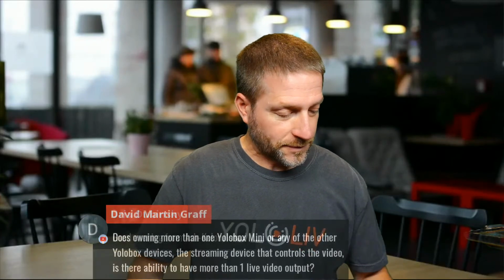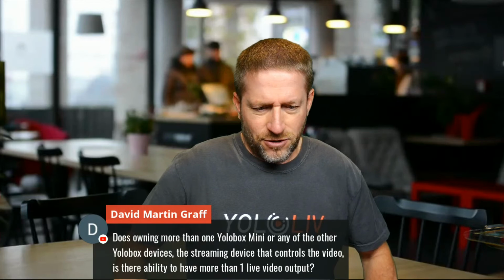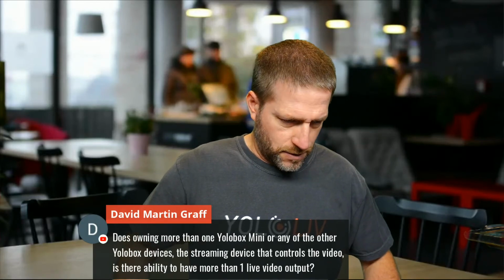Does owning more than one YoloBox Mini, or any of the YoloBox streaming devices that control the video, give you the ability to have more than one live video output? I'm just trying to parse the question a moment. Each device has one encoder. So you can encode one program, one camera signal, one shot, like this shot of me in front of this background. This is my program. This is what gets recorded, and this is what gets streamed from this one box.